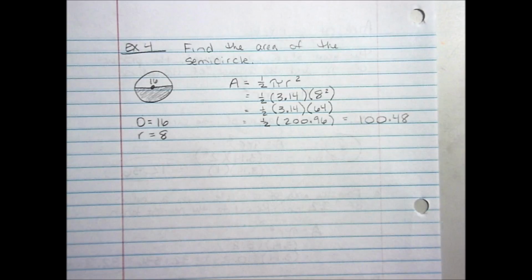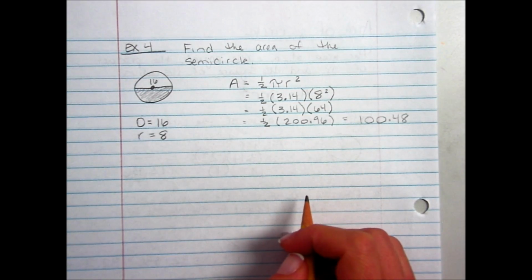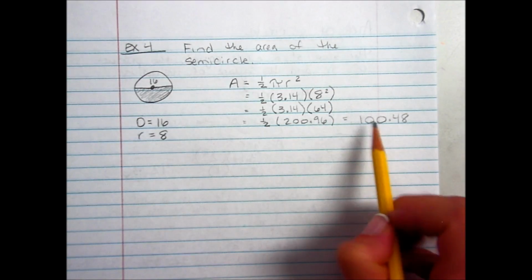And then we'll take half of 296 hundredths to get 148 hundredths.